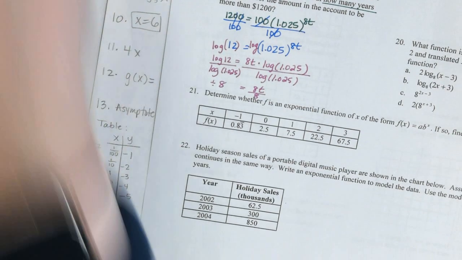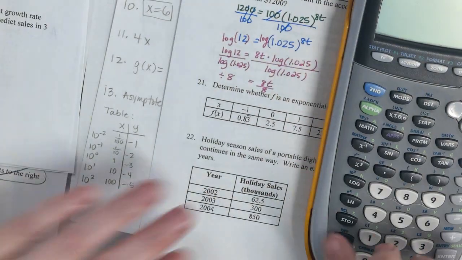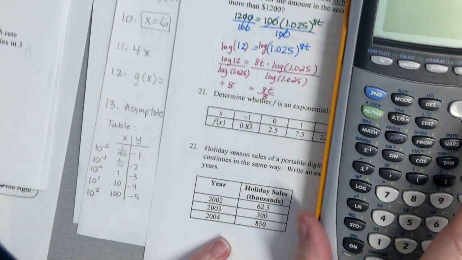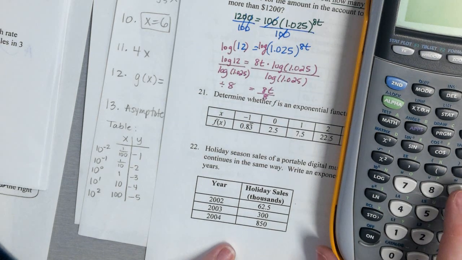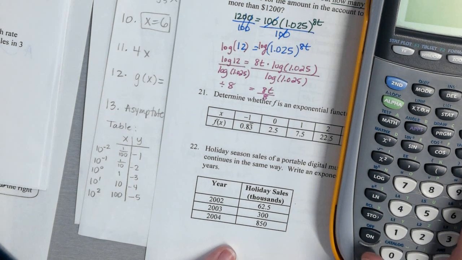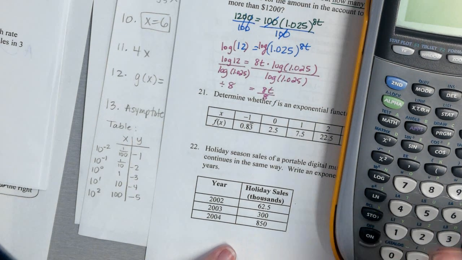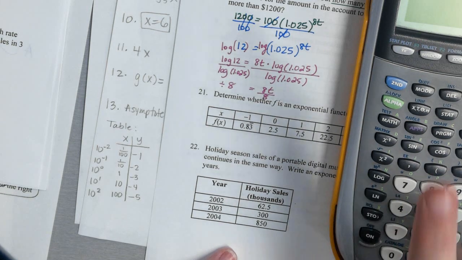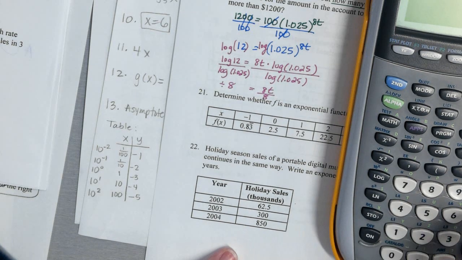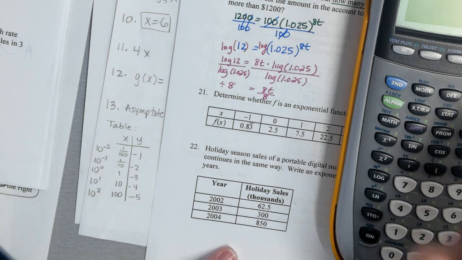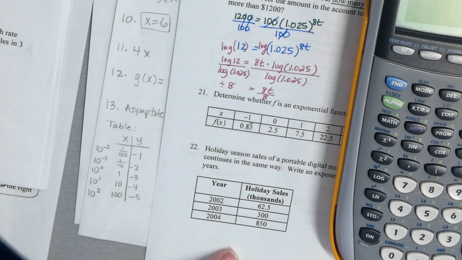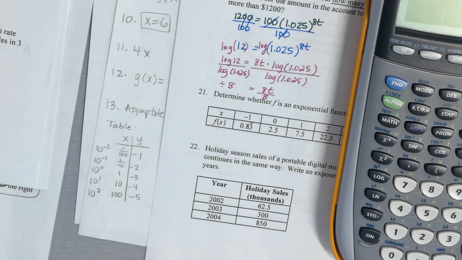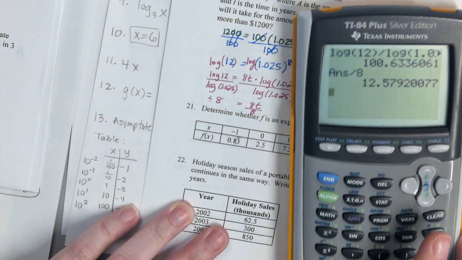Or again, if you do it in one step, you're going to have to put parentheses around it. So if you get like, I think it was 25 something, it's because of the way it was put in your calculator. So you either have to do it in 2 steps like this, or you have to put parentheses on the bottom around the 8 and the log.